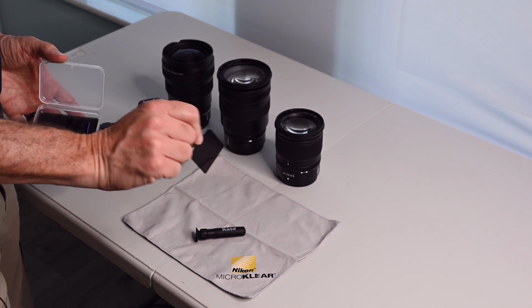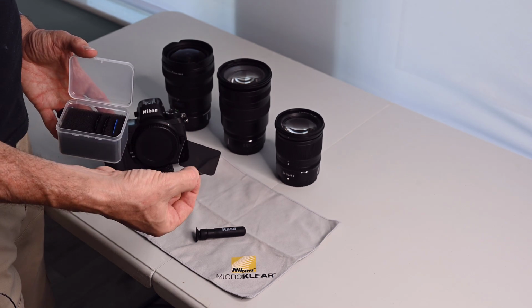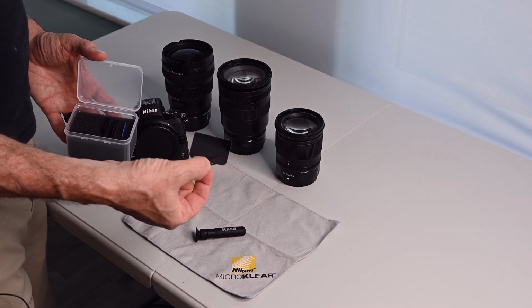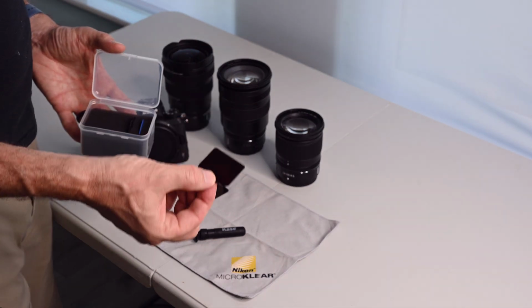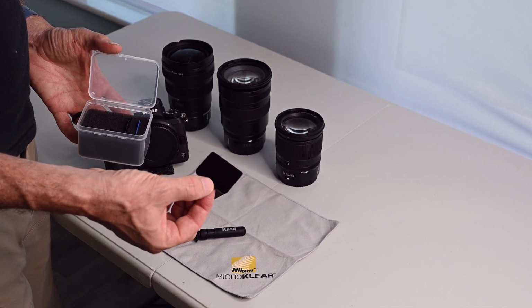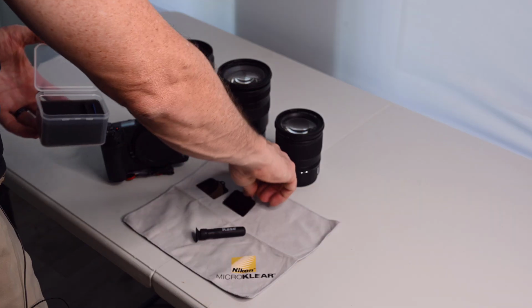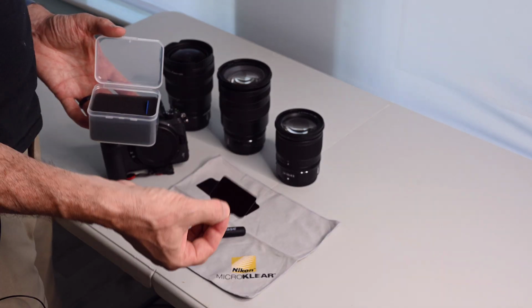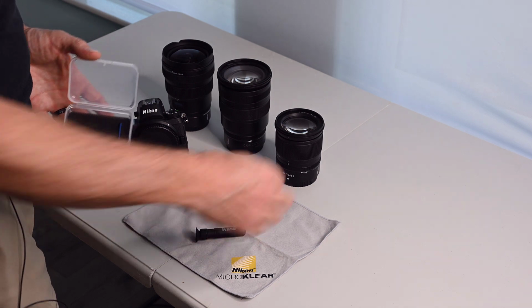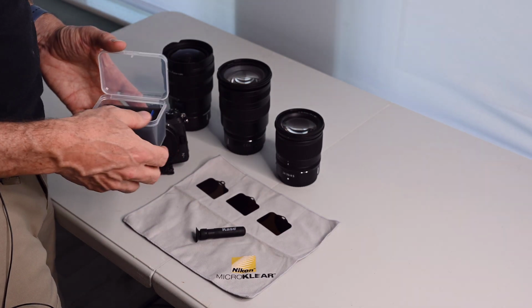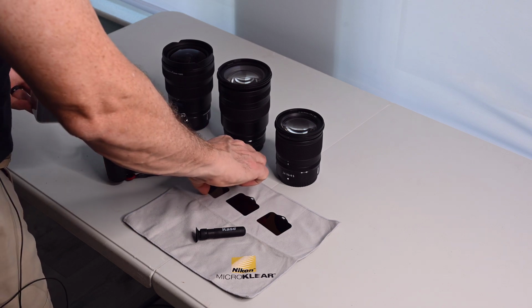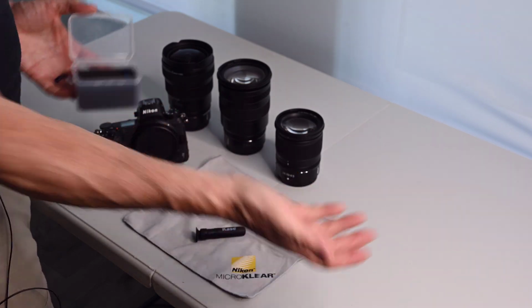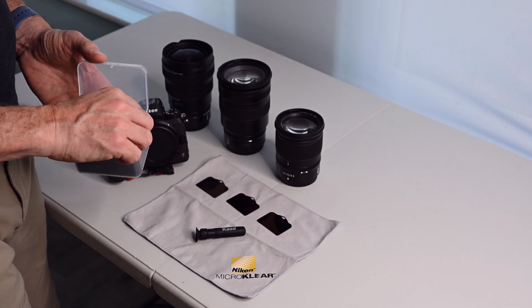So the ND8, when inserted into the camera, will remove 3 stops of light, making it 3 stops darker. It comes with an ND64, which makes it 6 stops darker when inserted, and an ND1000, which makes it 10 stops darker. Don't ask me why they use those names. It would have just been easier to say 3, 6, 10, but that's just not the way photography works.